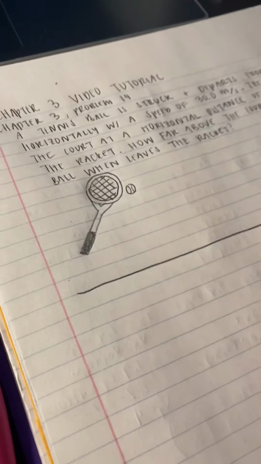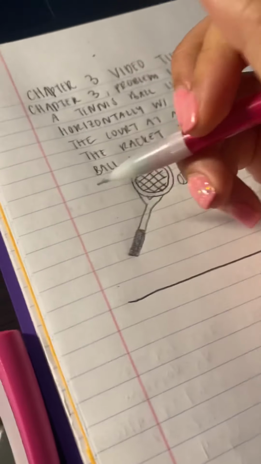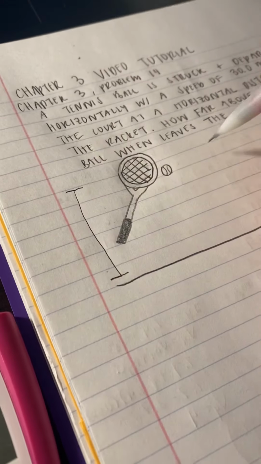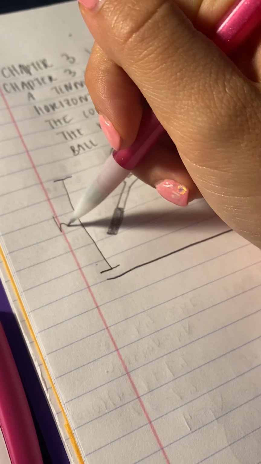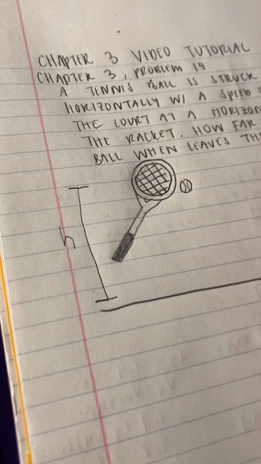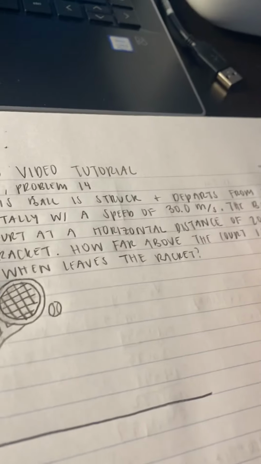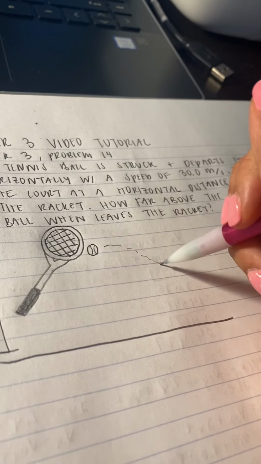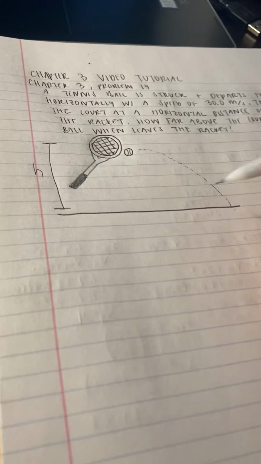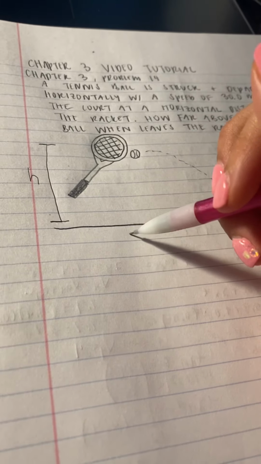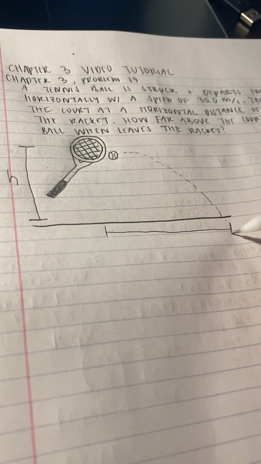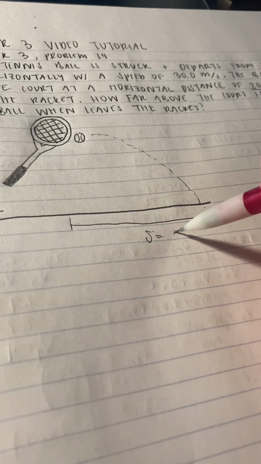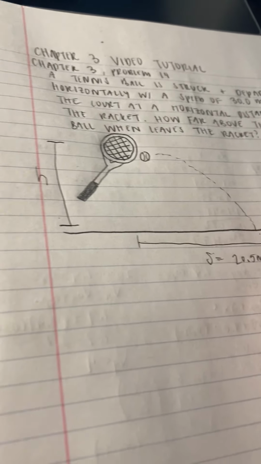So I drew a picture of the tennis racket and the ball, and we're going to call this right here the height from the ground, and then it gives us this distance right here, 20.5. So the ball is going to fall in a projectile type of way, and then it's going to travel that distance s, which equals 20.5 meters.